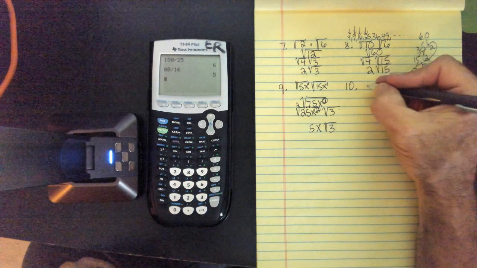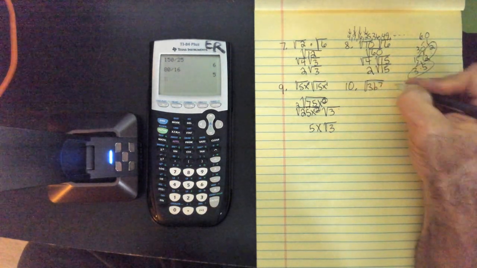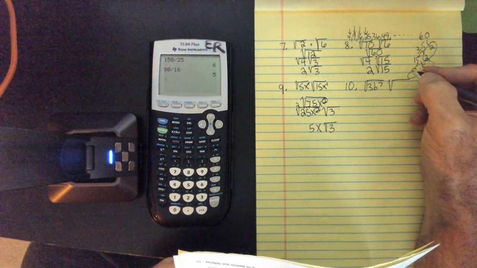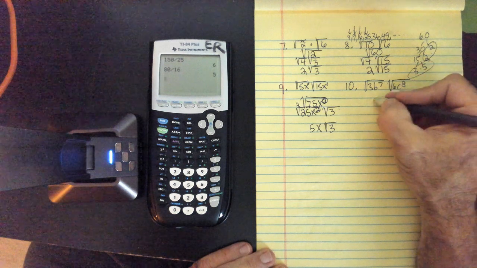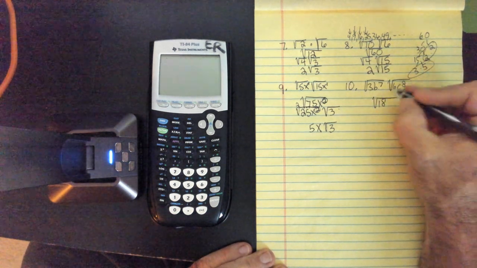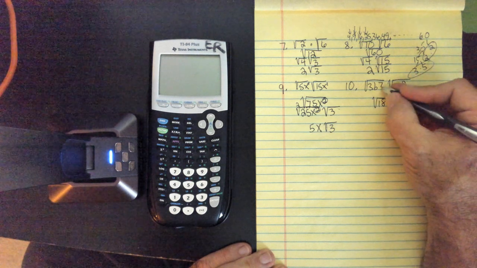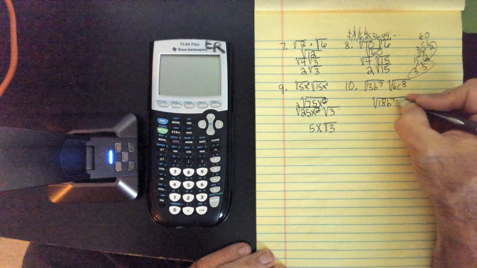Alright, y'all, here we go with some good exponents. Square root of 3b^7 times square root of 6c^8. So first, let's make the big radical. 3 times 6 is 18. I don't have b's in each radical, so that'll just bring down to b^7. And then I don't have c's to multiply in each radical, so I'll just bring down c^8.